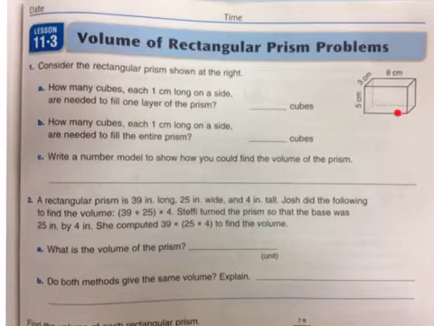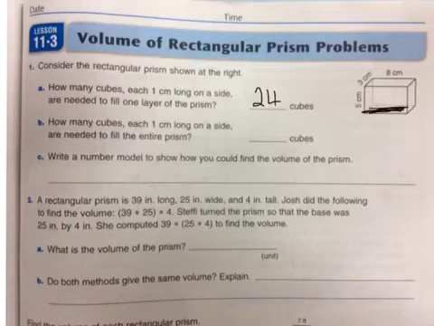So along the side, the length is our 8, and the width is 3. So we have 8 by 3. 8 times 3 is 24. So we would need 24 cubes. Well, we have 24 along the bottom in the first layer.